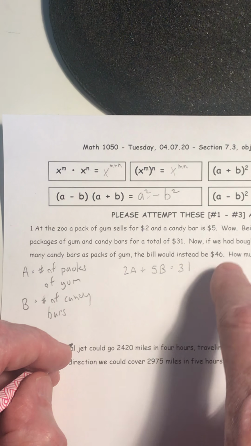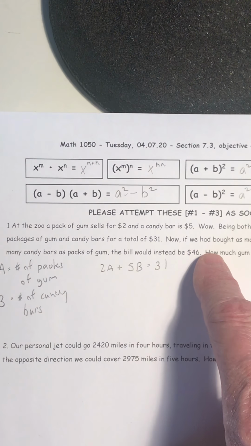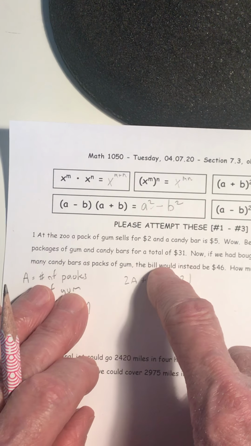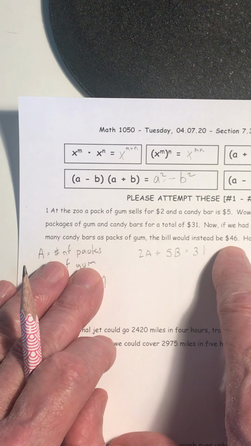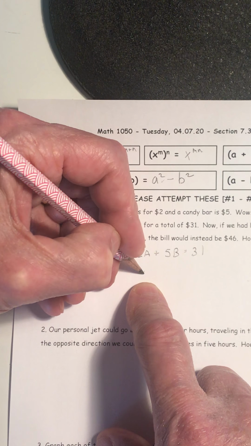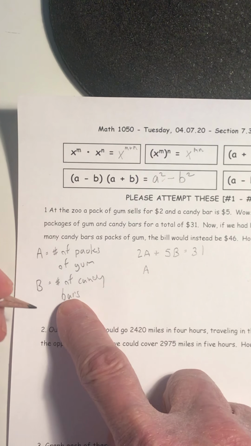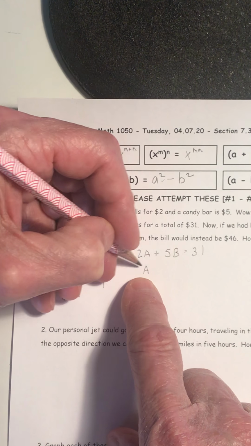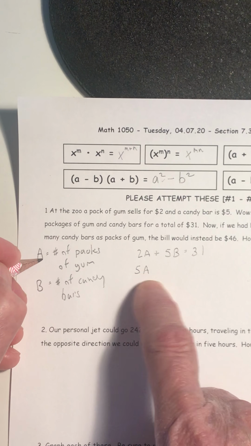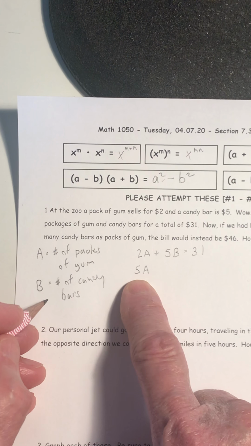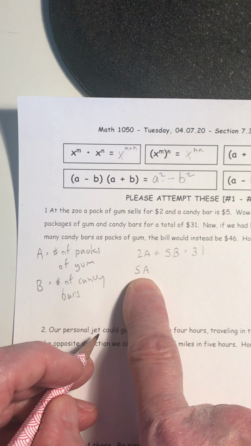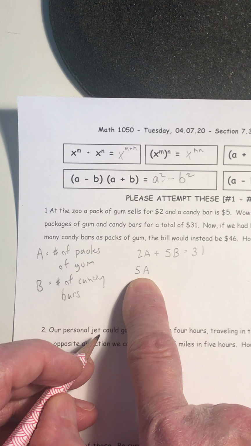Now, this is kind of like that basketball problem from a while back. If we bought as many packs of gum as we had candy bars and vice versa, then the bill would have been $46. So in other words, the number of packs of gum now becomes the number of candy bars purchased, so we changed the cost to $5 a piece. The number of packs of gum is now the number of candy bars, so that expense is $5 per candy bar.